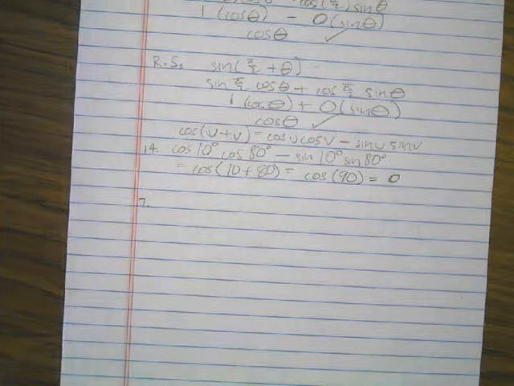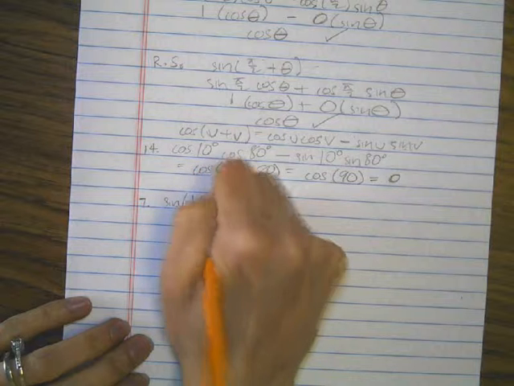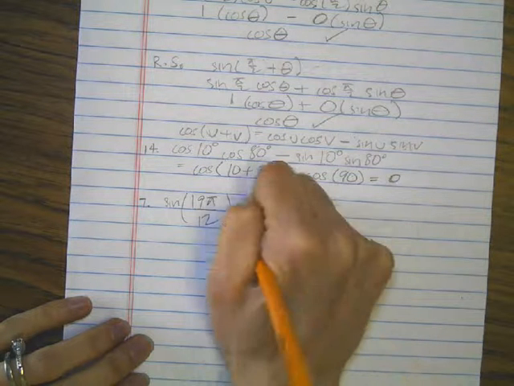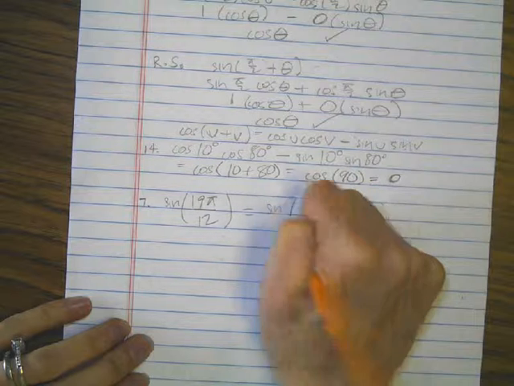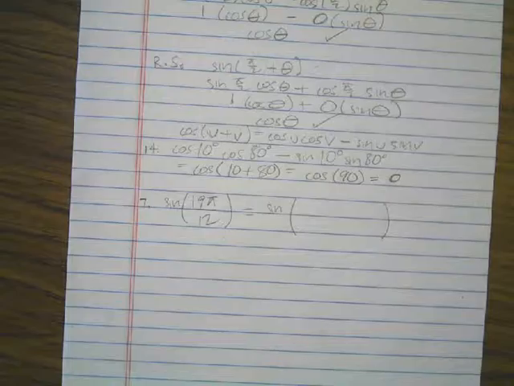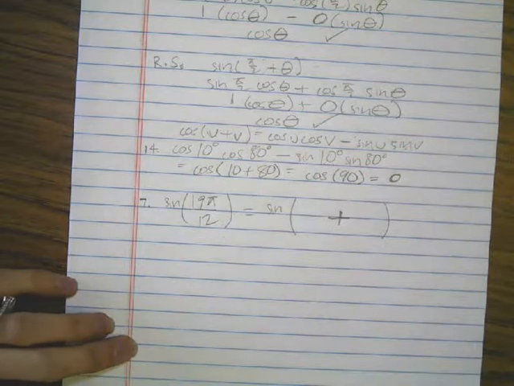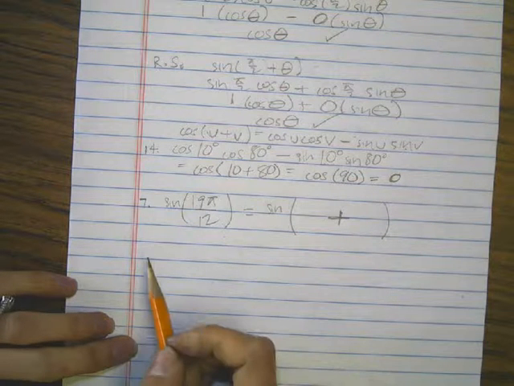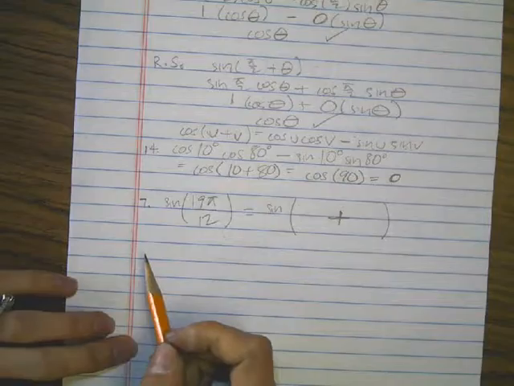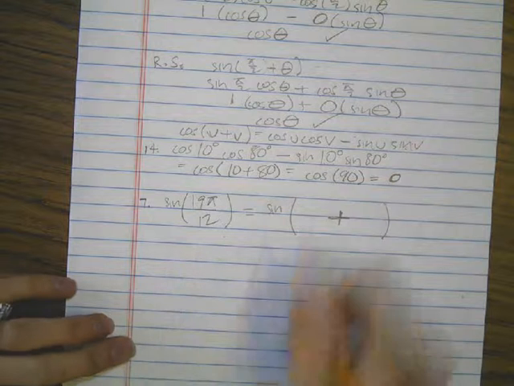So number 7 says find an exact value, and it says sine of 19 pi over 12. So we want to think of two angles that are going to reduce to something that we do know, or that we can find out, and I'm going to use a plus. So 17, so two things that are going to add to 19 are going to be like 2 and 17. Well, 17 is not going to reduce. So I'm probably going to think something that's like 3 pi over, that'll work.